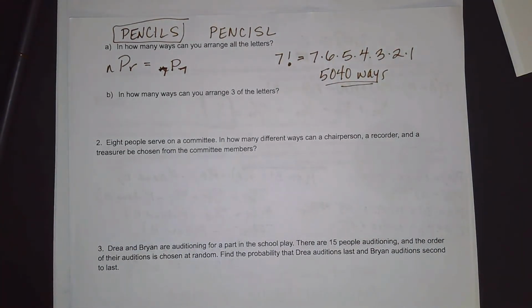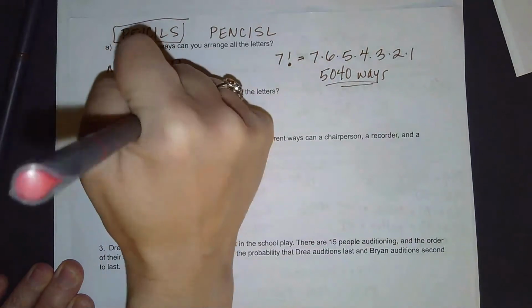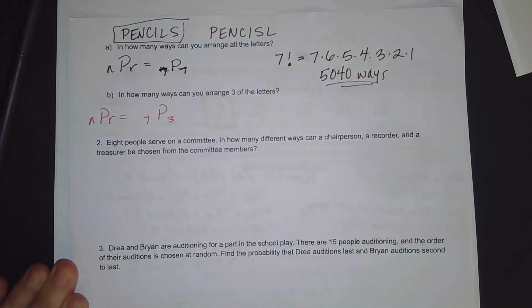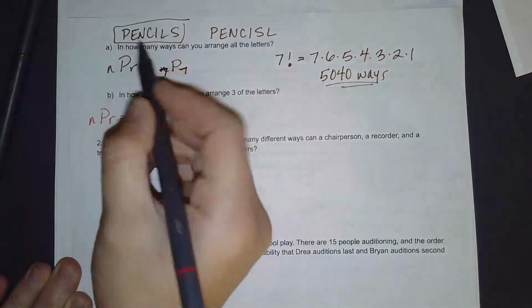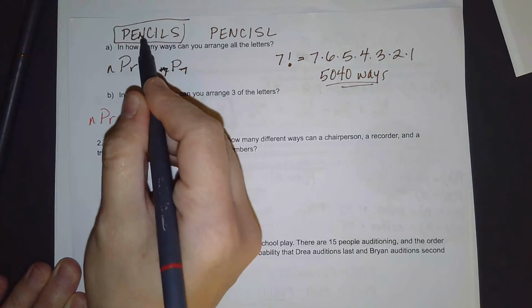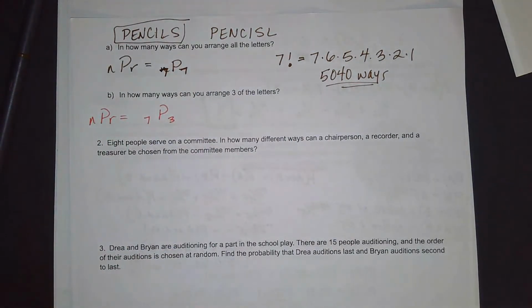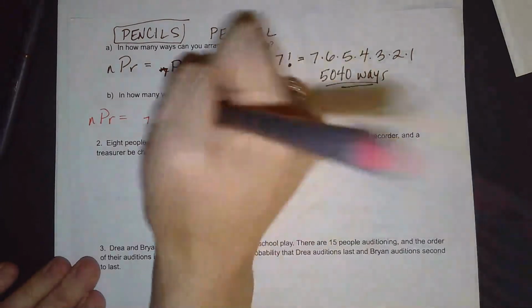All right, so let's do 3 letters at a time. So now we're going to use this formula. We have 7 letters, and we're taking them 3 at a time. In other words, one combination might be pen, P-E-N. One might be L-I-S. One might be C-I-N. Any group of 3 different letters. So again, it's pretty tedious to try to do this all out by hand.